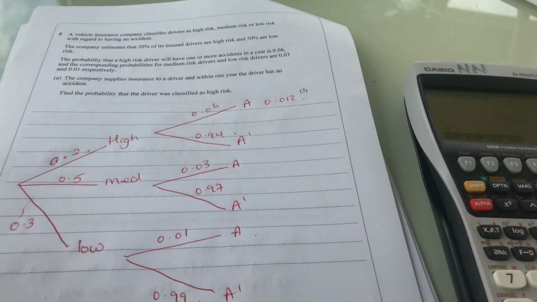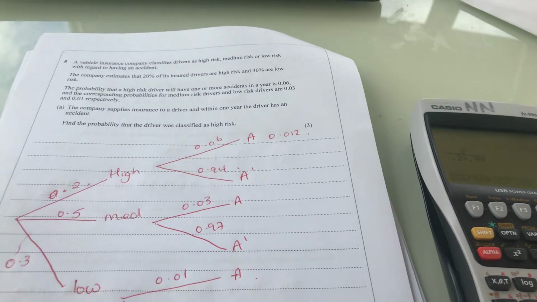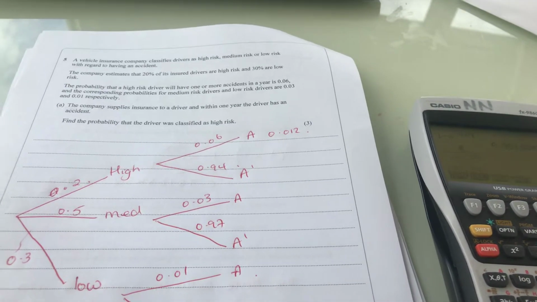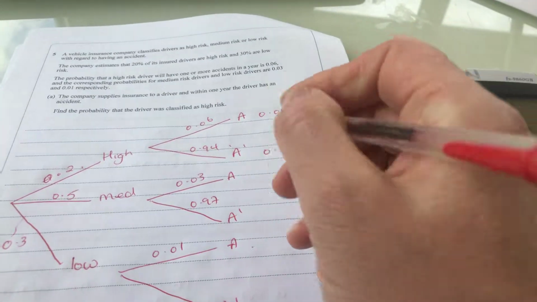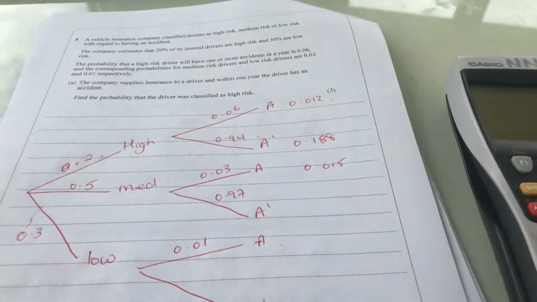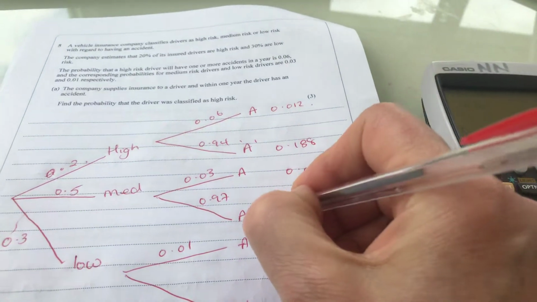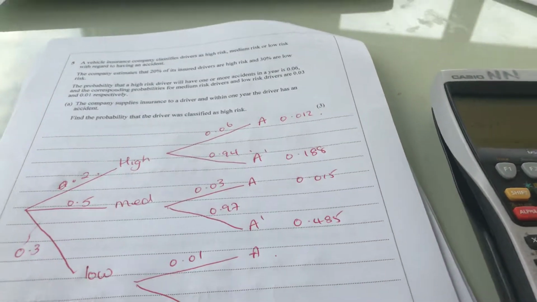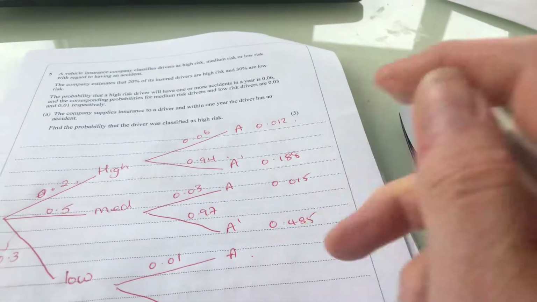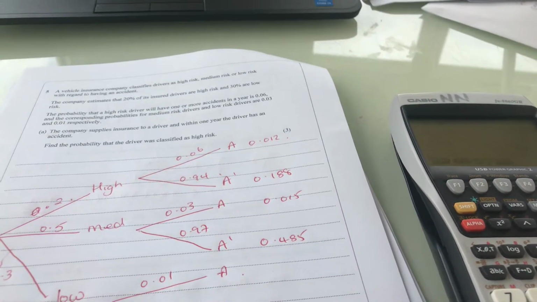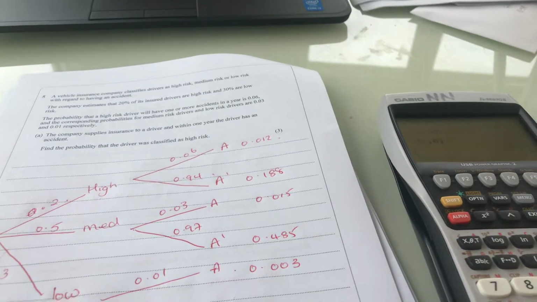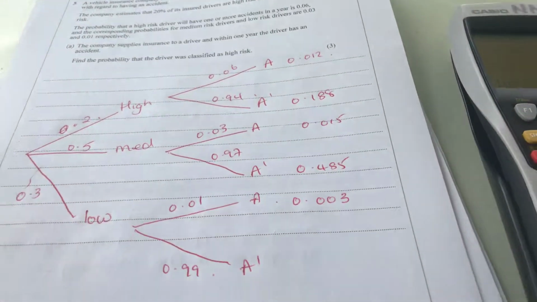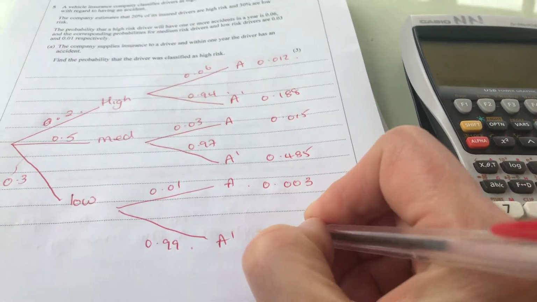I'd better use a calculator to work this out. 0.2 times 0.06 is 0.012. 0.5 times 0.03 is 0.015. 0.3 times 0.01 is 0.003. 0.3 times 0.99 is 0.297.